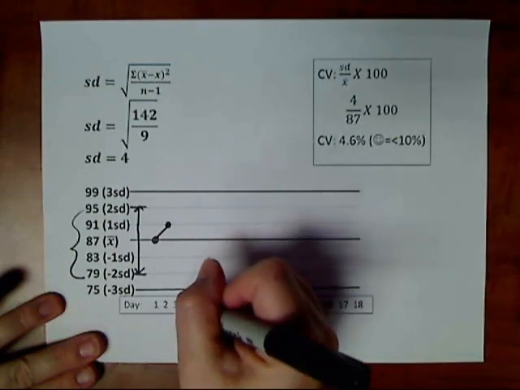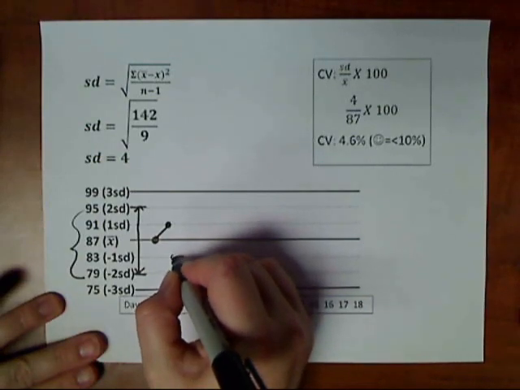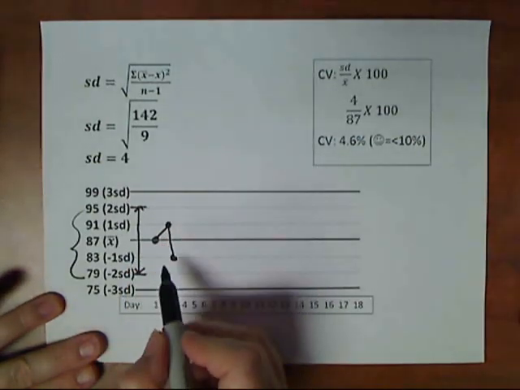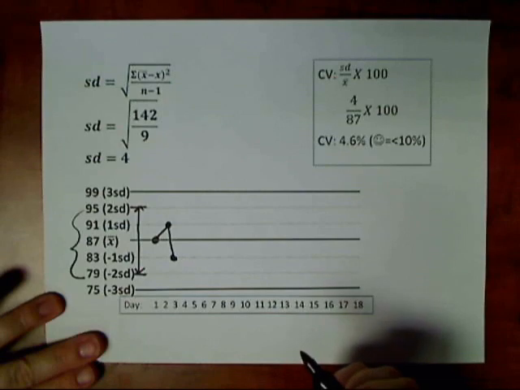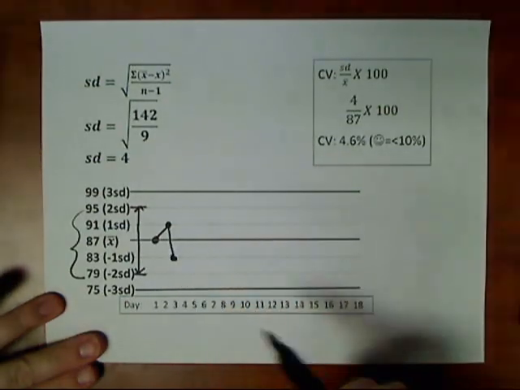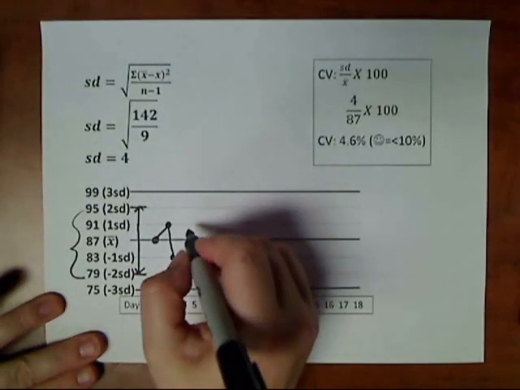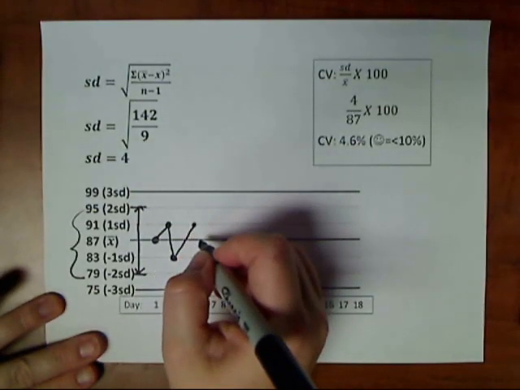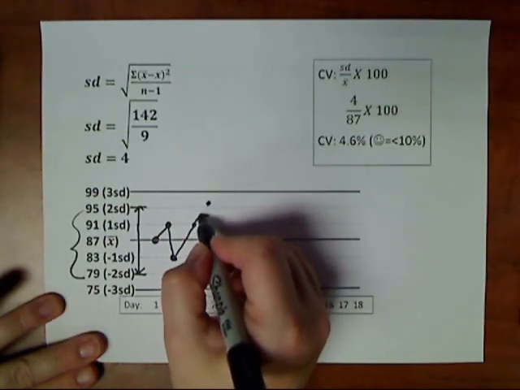Day 3, tech comes in and gets an 83. As you can see, we are still within our confidence interval here. We like to stay between plus or minus 2 standard deviations. So day 4, tech comes in, gets another 91 here, and then all of a sudden, day 5 comes in, gets a 96.